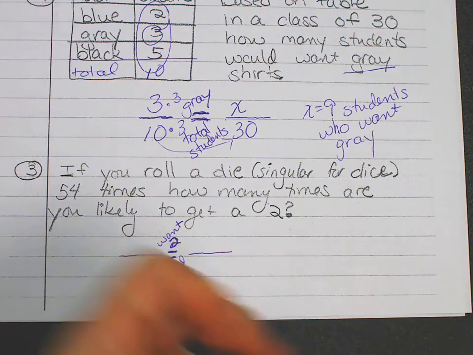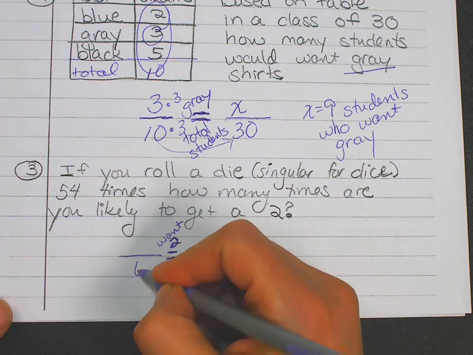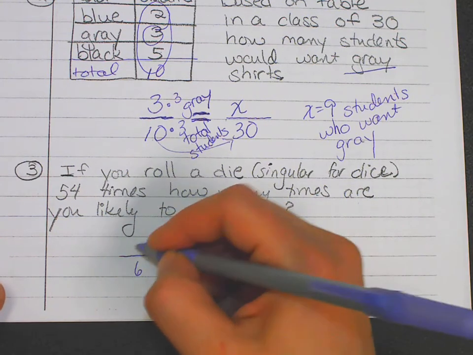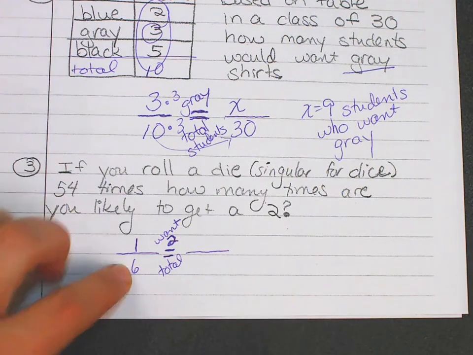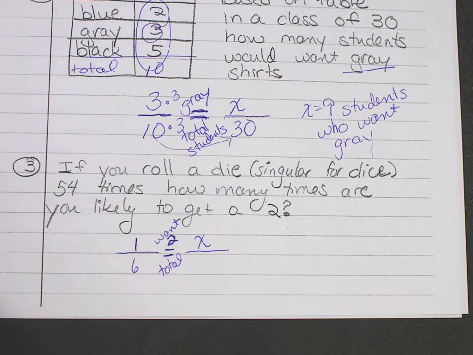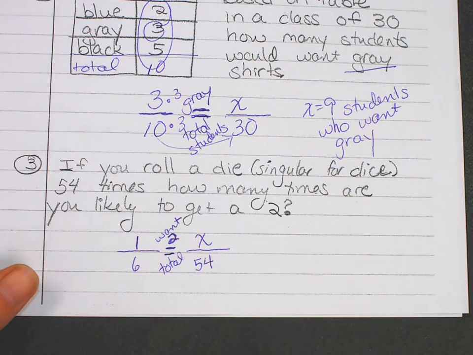Well, if you look at a die, it has how many sides? It has 6 total sides. How many of those sides have 2 dots on it? And only 2 dots. That would be one side. 1 out of the 6 sides is the number 2. How many times will you get a 2 if you're going to do this 54 times?